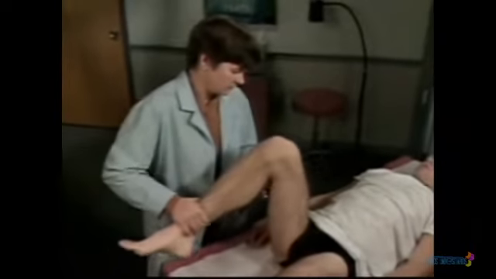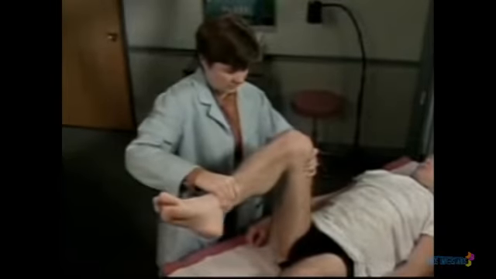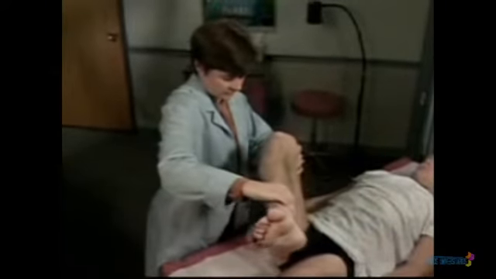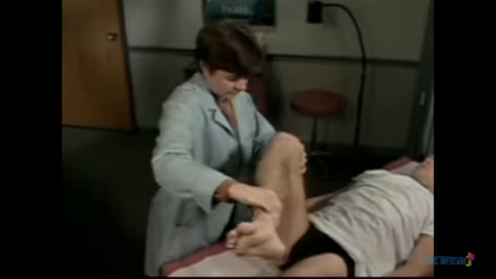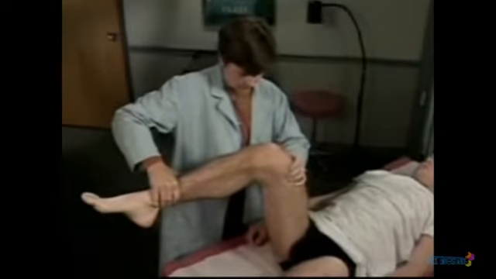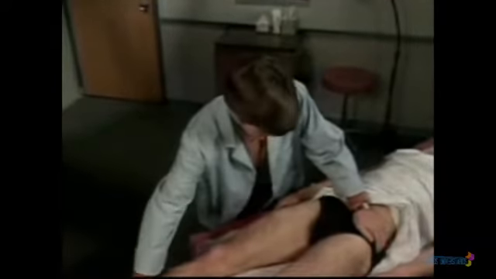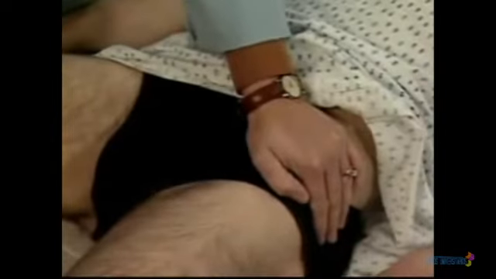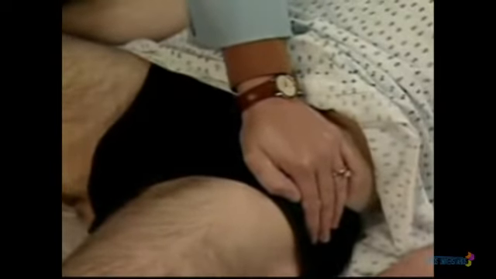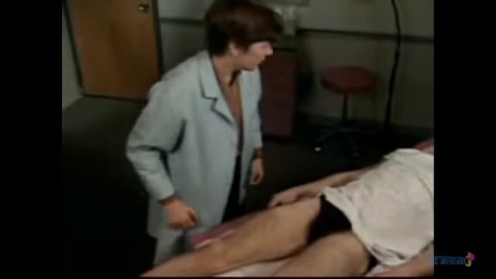Next, test hip rotation. Flex the leg to 90 degrees at the hip and knee. Then stabilize the thigh with one hand and grasp the ankle with the other. Now move the lower leg medially so that the femur rotates externally at the hip. Then move the lower leg laterally so that the femur rotates internally. Finally, abduct the extended leg until you feel the anterior superior iliac spine move in the opposite hip. Repeat these maneuvers on the opposite side.